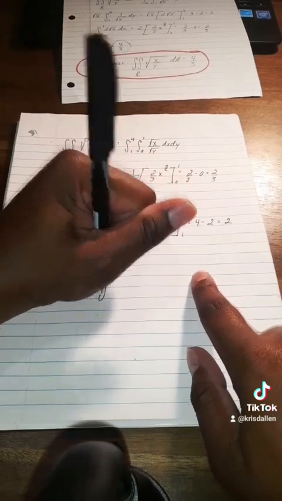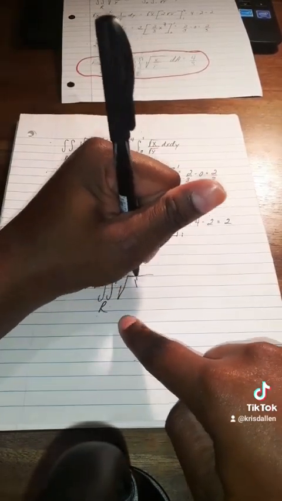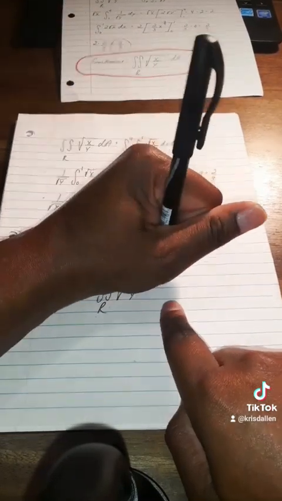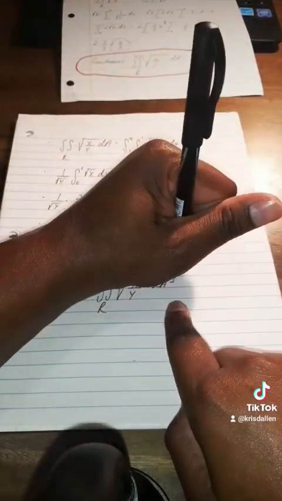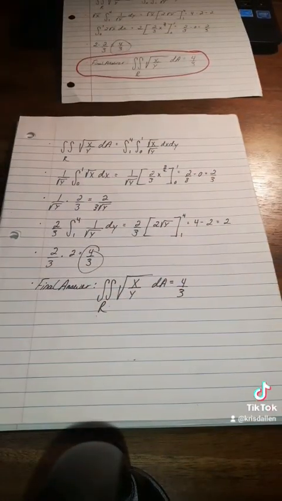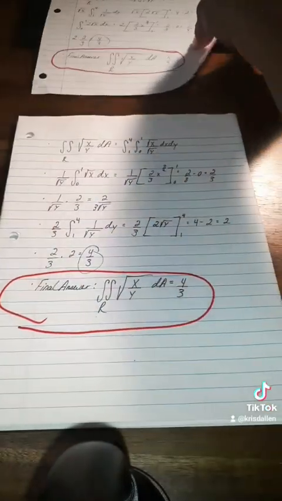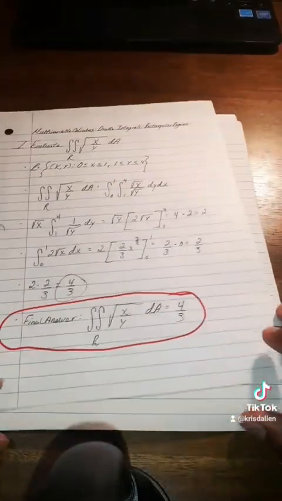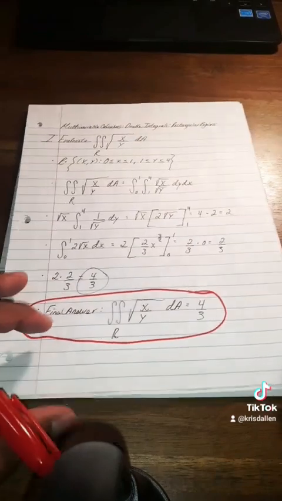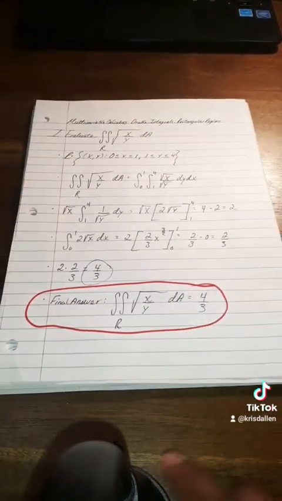So that's the answer for the second order, and notice how the answer is 4 over 3. As you can see, when we're doing double integration over a rectangular region R, we can integrate in any order, dx dy or dy dx, and get the same answer. So that is the proof that it works both ways. I just wanted to do a quick video on that. I've posted notes about it before, but never really did a video proving to you that this actually works.